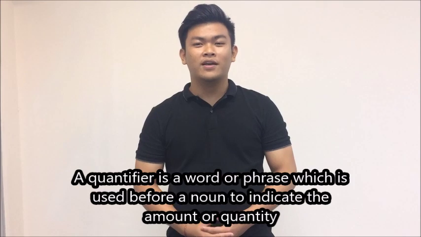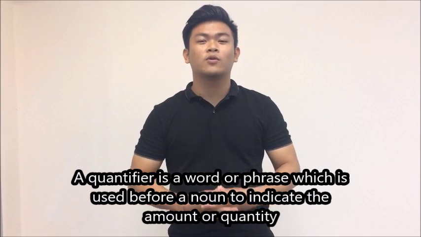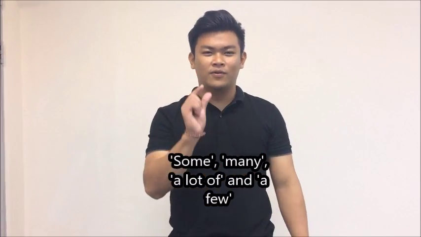What is a quantifier? You have learned countable nouns and uncountable nouns before, so what is a quantifier? A quantifier is a word or a phrase which is used before a noun to indicate the amount or quantity. For example, some, many, a lot, or a few.